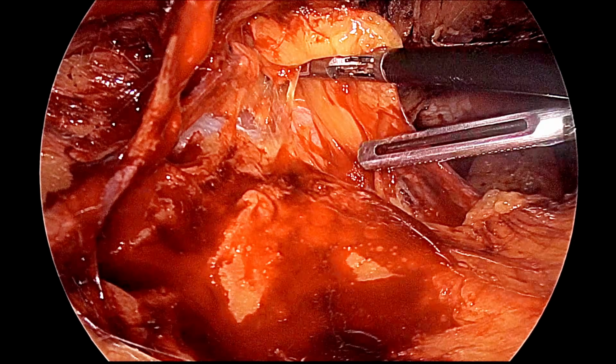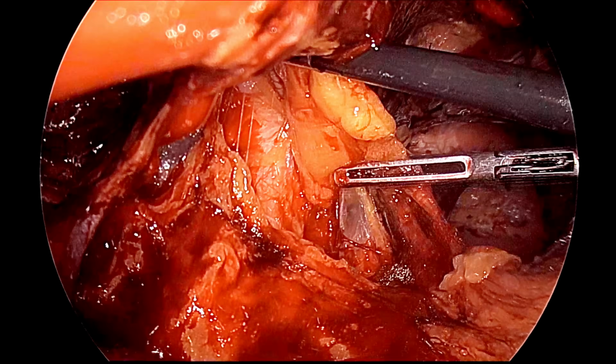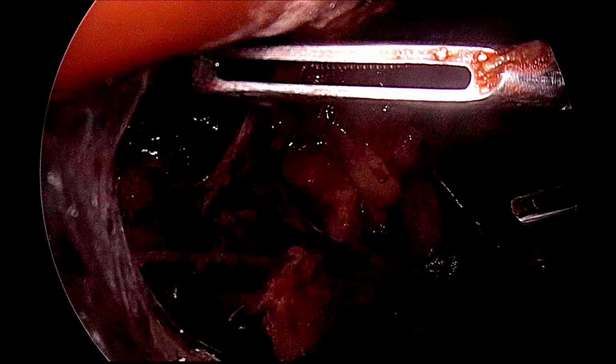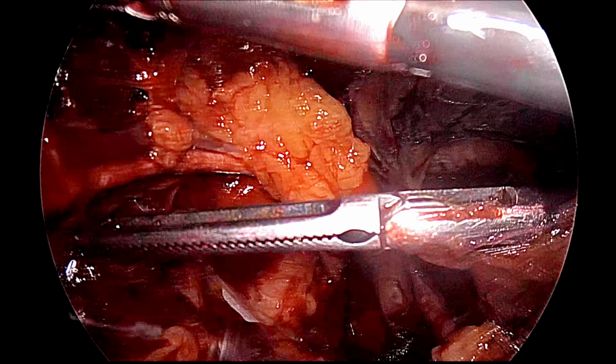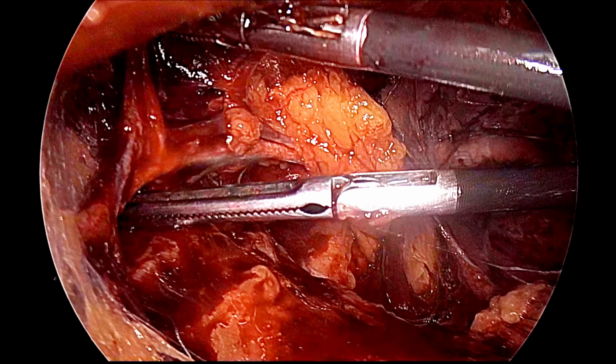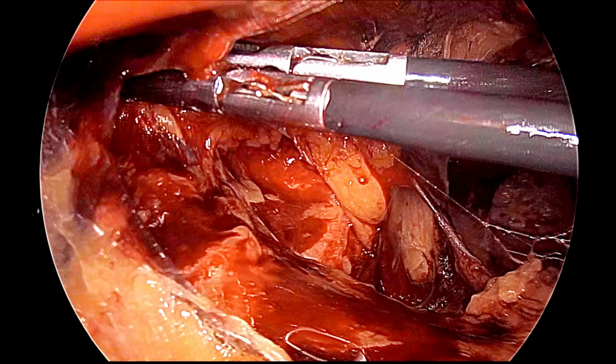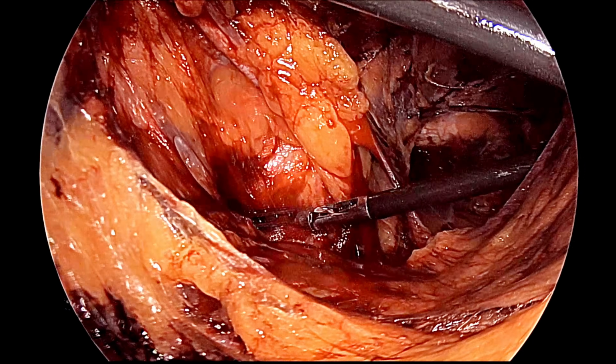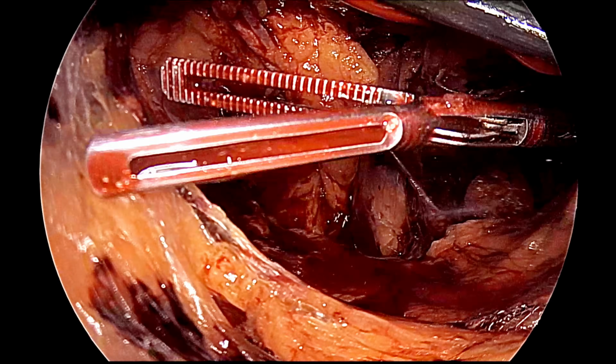Here you can keep the pressure up to 18 millimeters of mercury also, because in this case the gas is not going into the abdominal cavity. So, there is no risk of pressing over the vena cava or diaphragm. So, even if you increase the pressure a little bit, there will be no problem.